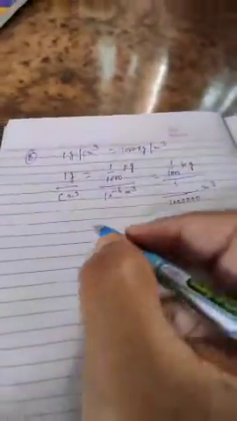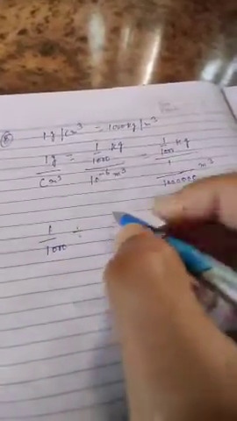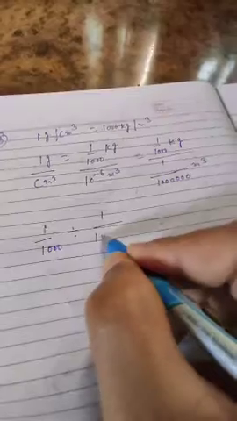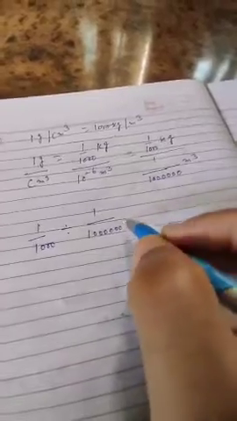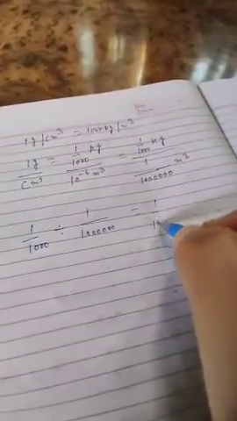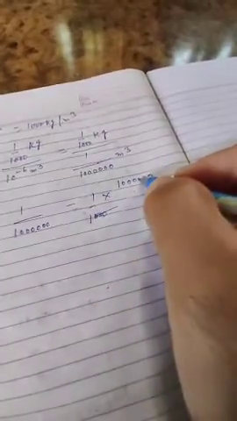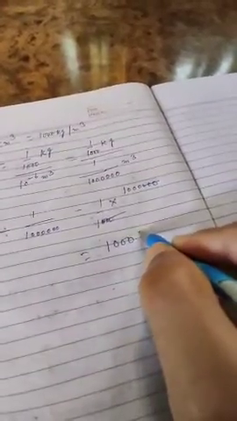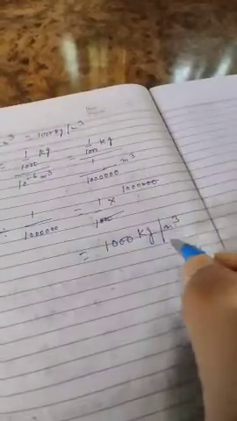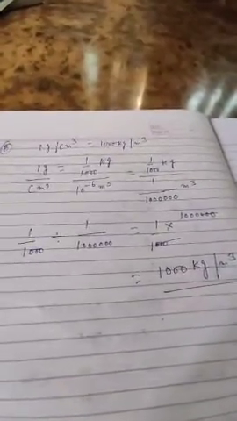Now you can simplify it like 1 upon 1000 divided by 1 upon 1,000,000. So you can simplify it, 1 upon 1000 into, now the zeros get cancelled. Now we have got 1000 kg per meter cube. It means the given statement is correct.